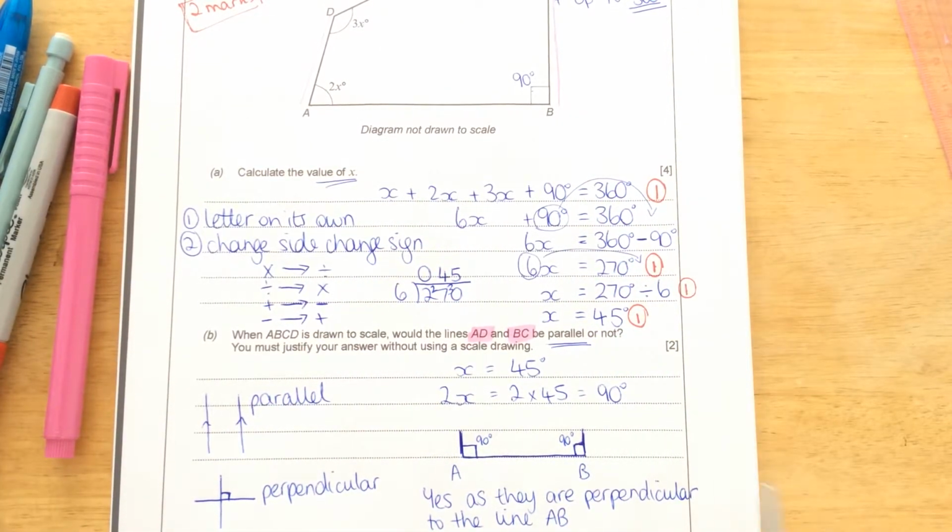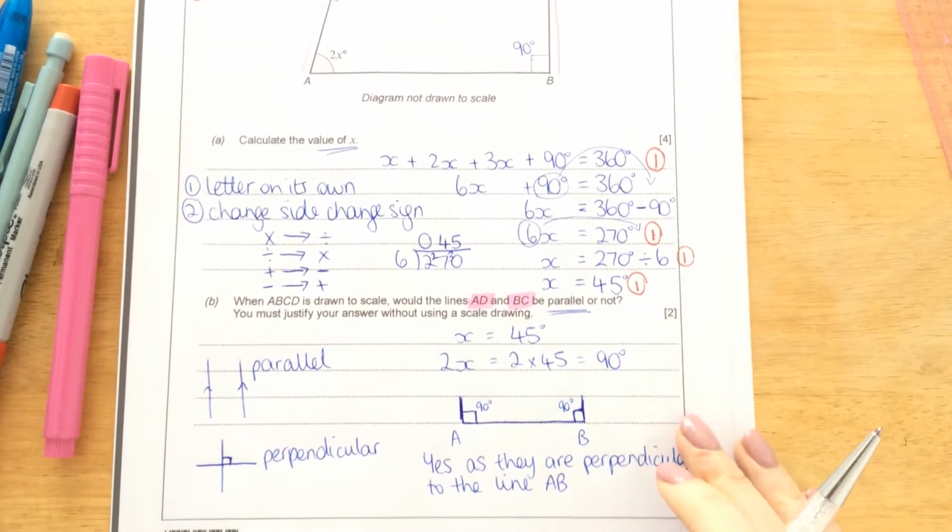You could also say that they are parallel because the co-interior angles are the same. So this is 90 degrees and this is 90 degrees. That would be your other reasoning.